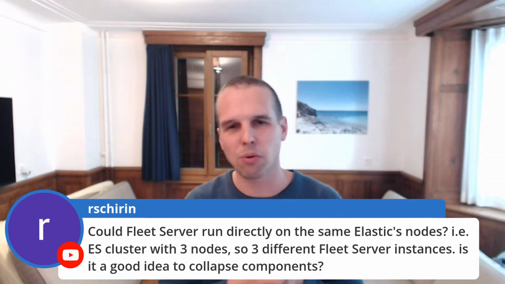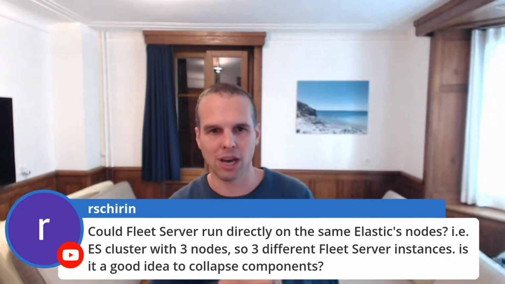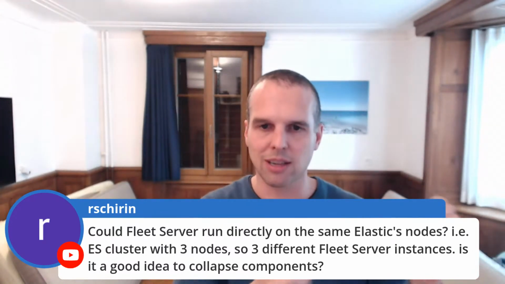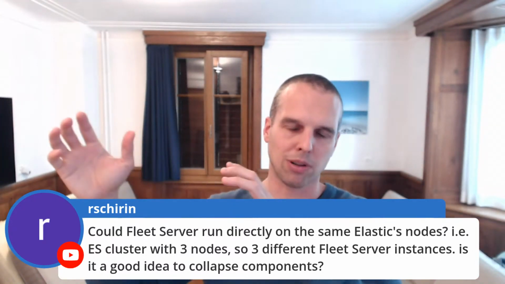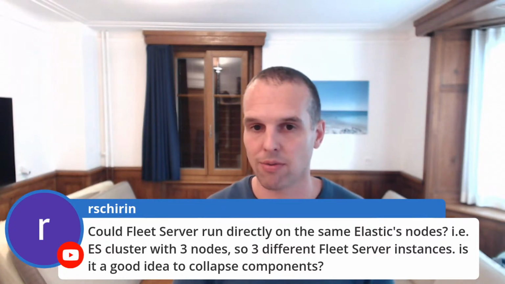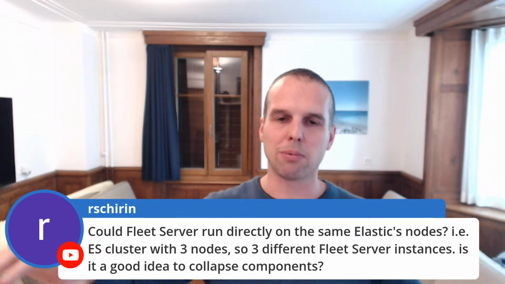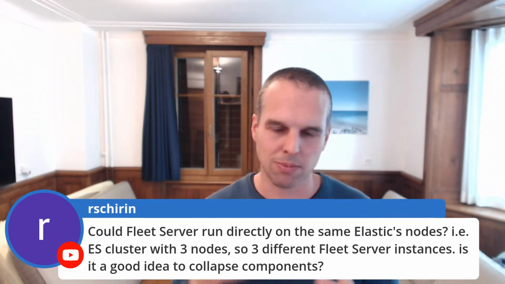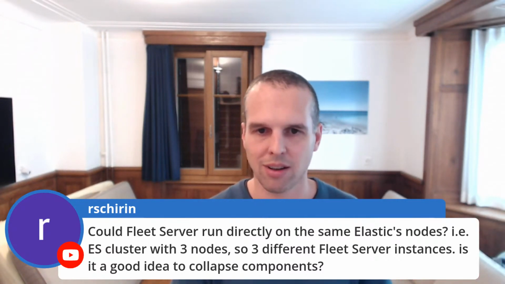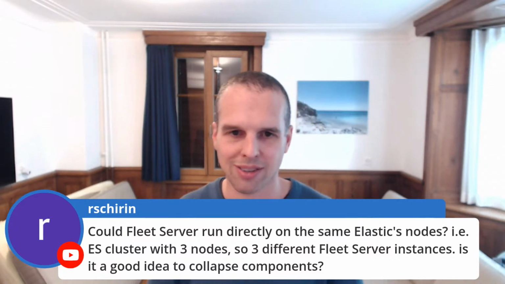But in general, I would probably not put it on the same machine if you really want to have it production scale. You have an endpoint for Fleet, and you scale the Fleet Servers separately from Elasticsearch. They might also have different memory and CPU consumption, so you're going to be able to scale them differently. Especially thinking of Kubernetes, you would have separate containers and not necessarily put it on the same machine. You could. I would not recommend it.